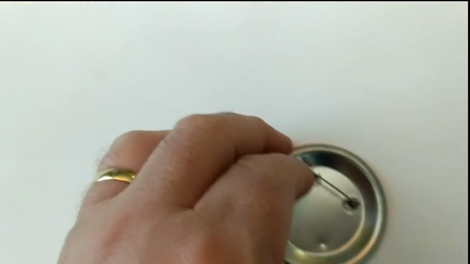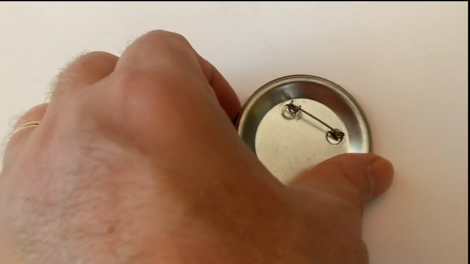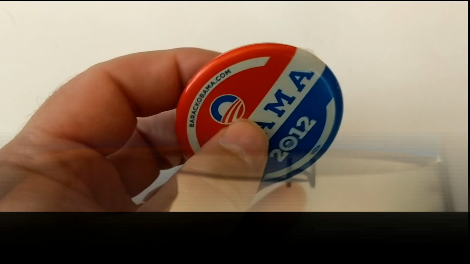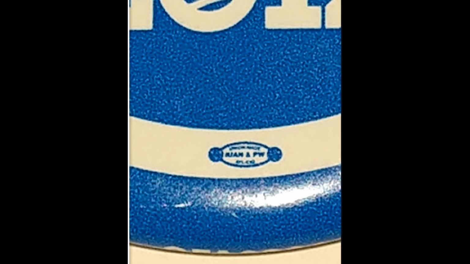This is an Obama 2012 button, so it must be from the election. And looking around for some identifying information, I saw on the side OFA 0221, which indicates that it was Obama for America that created it. And then there's also this other thing called a union bug, and that indicates that it was made by a union shop. And so this probably came from an official campaign outlet. The campaigns, Democratic campaigns, like to use union labor.